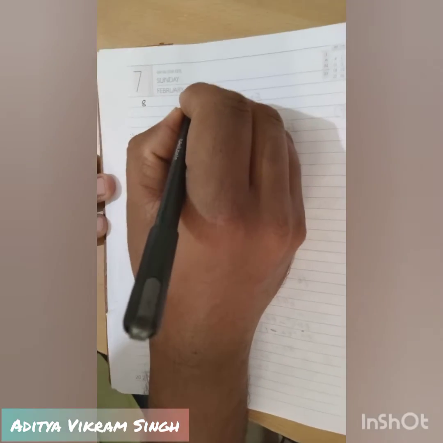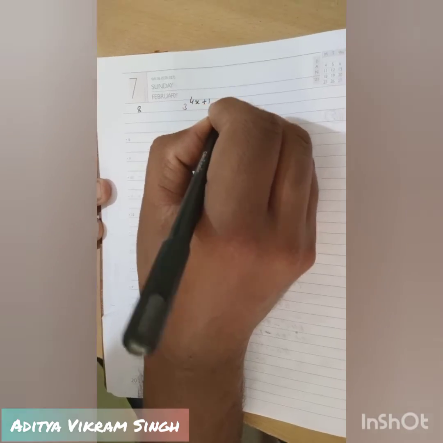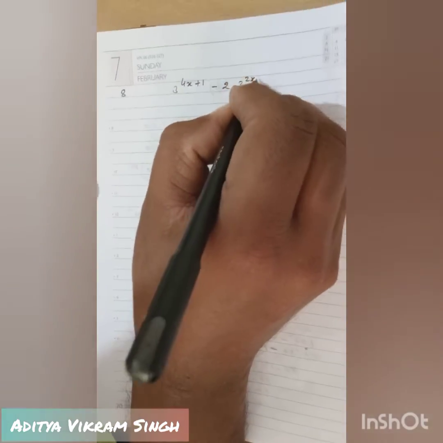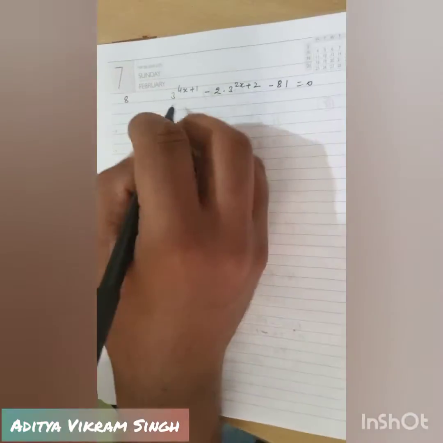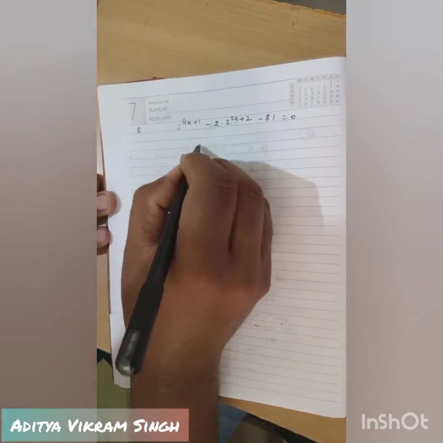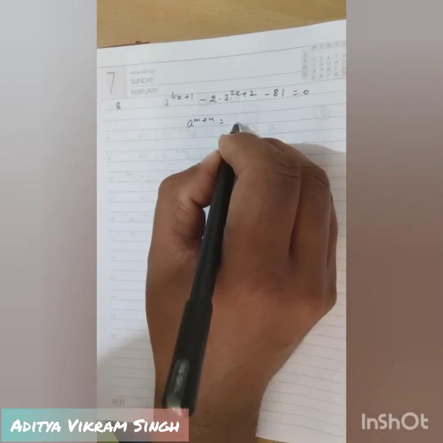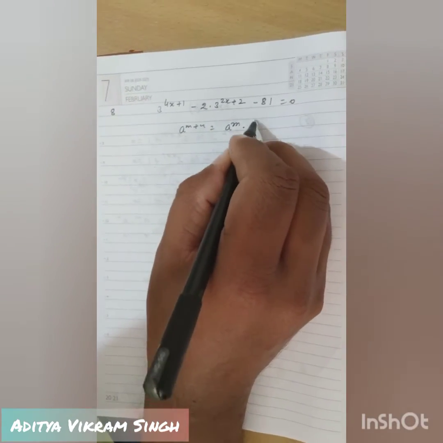This is 3 to the power 4x plus 1 minus 2 into 3 to the power 2x plus 2 minus 81 is equal to 0. So here we apply a to the power m plus n is nothing but a to the power m into a to the power n.